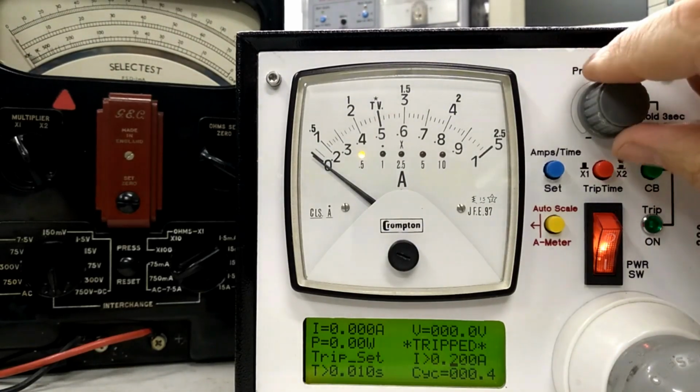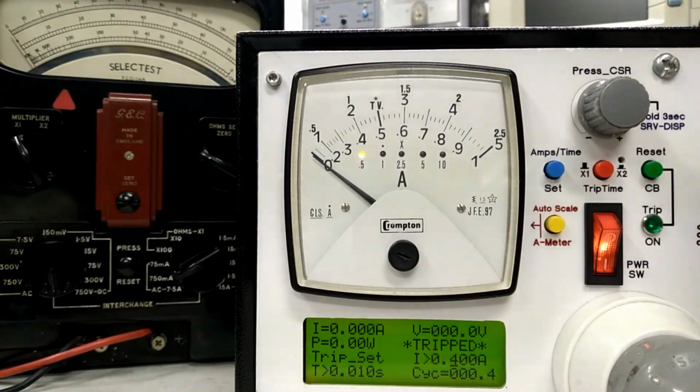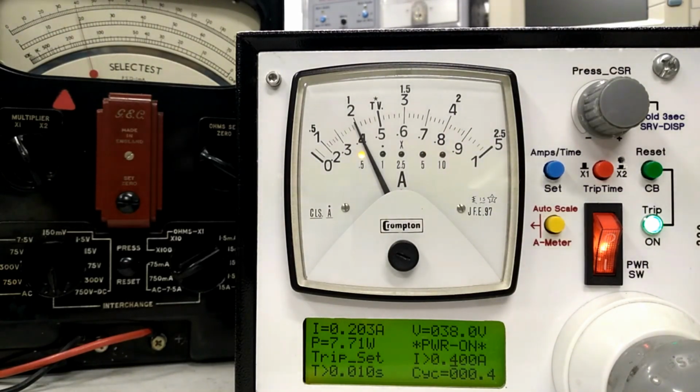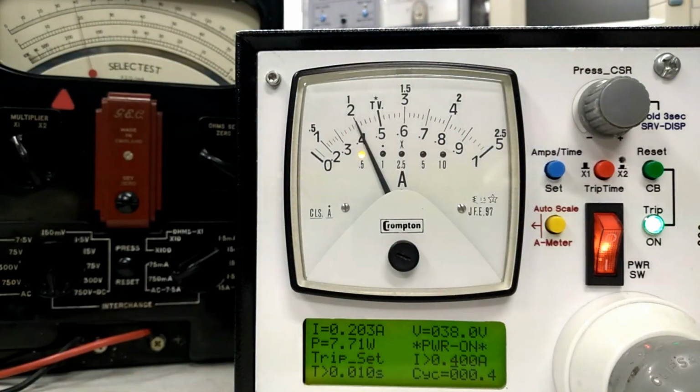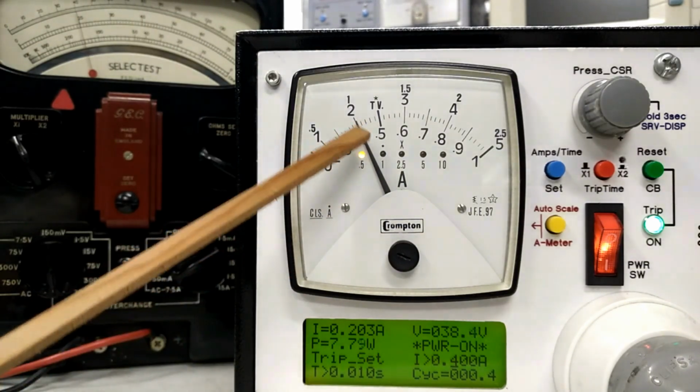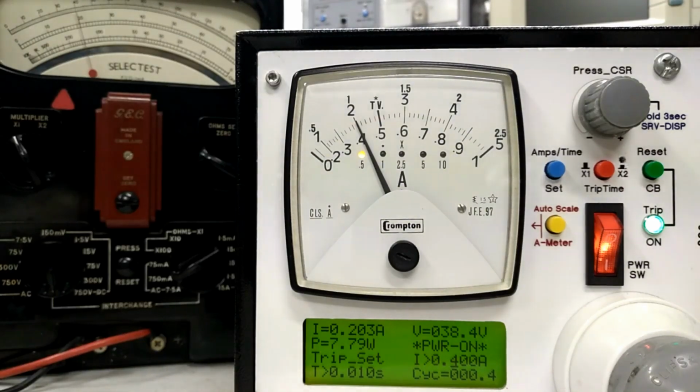Okay, let's go to 400. So you can see the scaling here. This meter's got a bit of static on it. Okay, it's very accurate. 203 milliamps, and that's reading 200 milliamps. Okay, and I've set it to trip at 400.